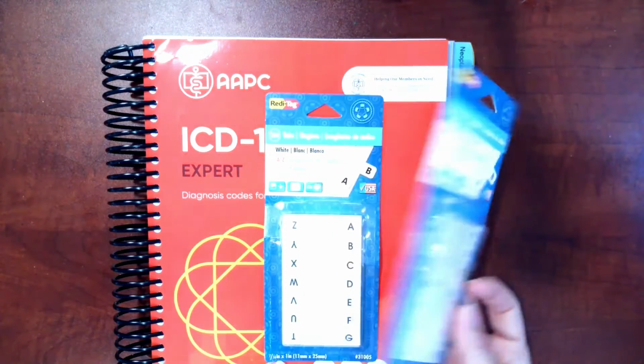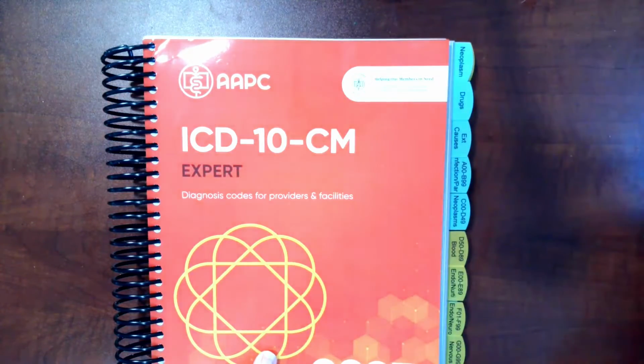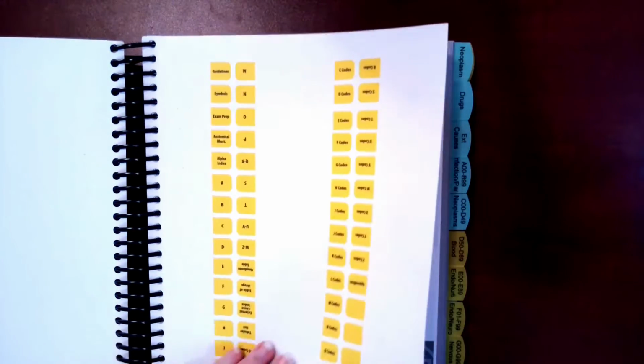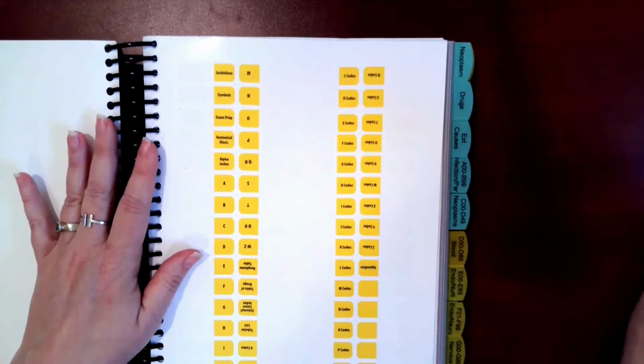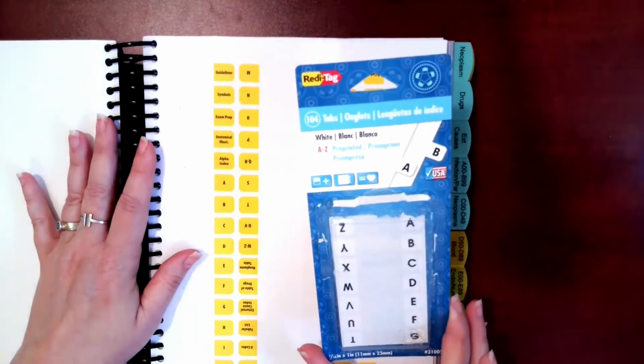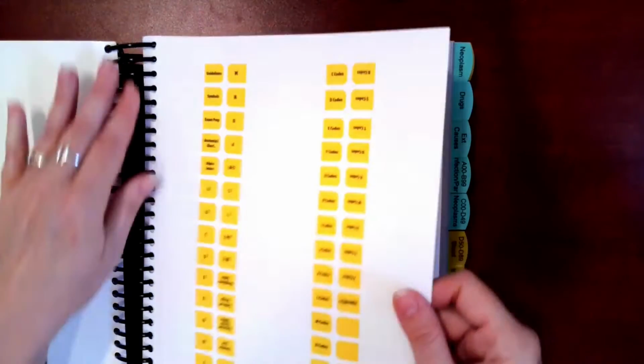There's one set of tabs left in it, and I bought a new set of tabs. So if you're using anyone else's book and you find that your tabs are just not as durable as the tabs that are in the AAPC book, again, Redi tabs 31005, those work really well, and they're about the same size.